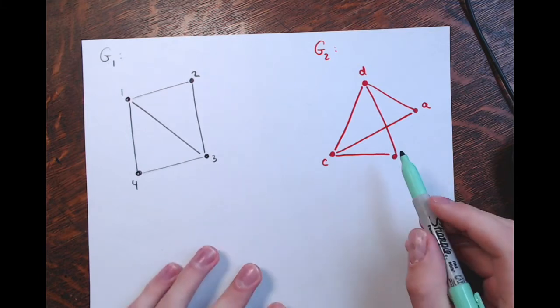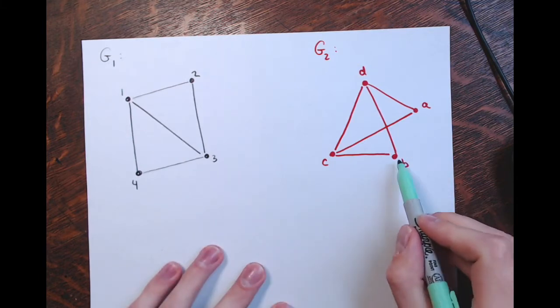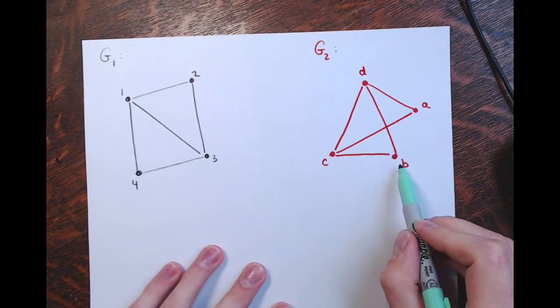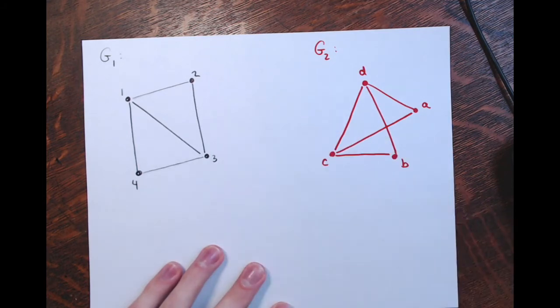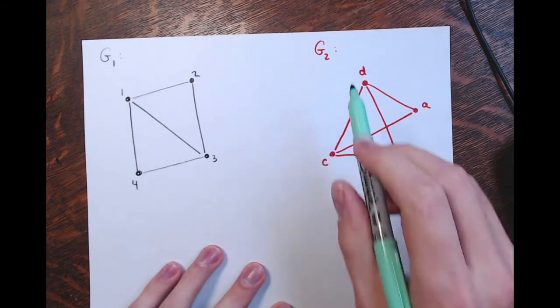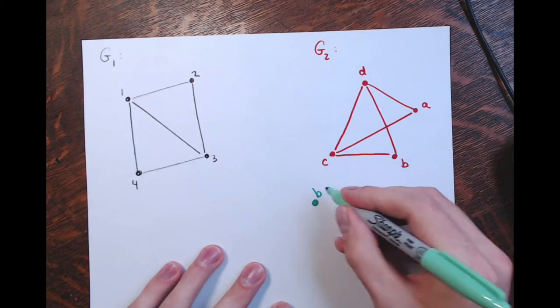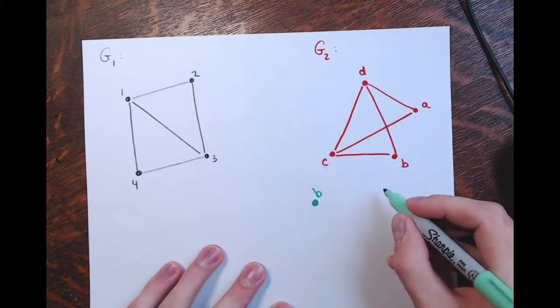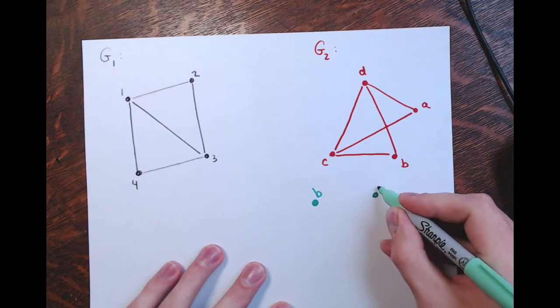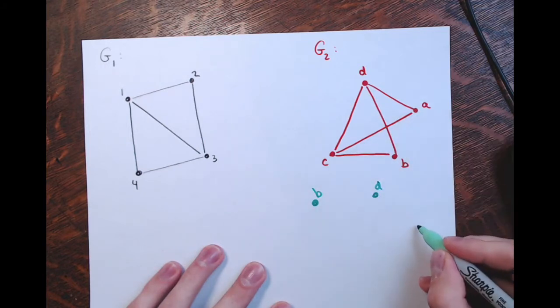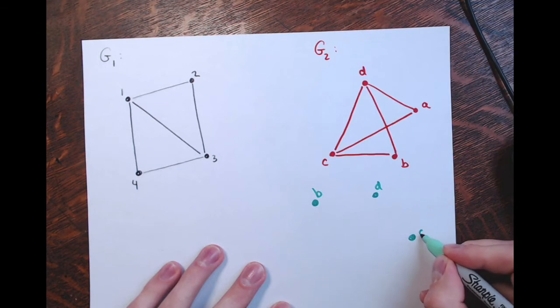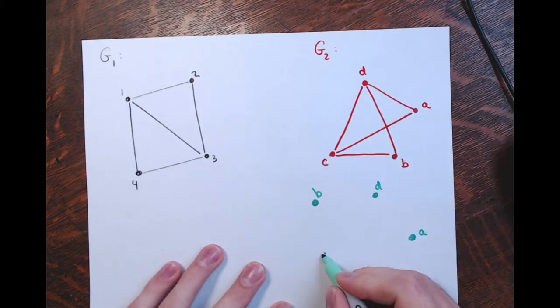But what if I were to move this vertex B over here and make the same connections? Watch what happens when I do that. I'm going to move B over here and keep D, A, and C like this. So D, and then A is to the lower right of it, and C is lower left.